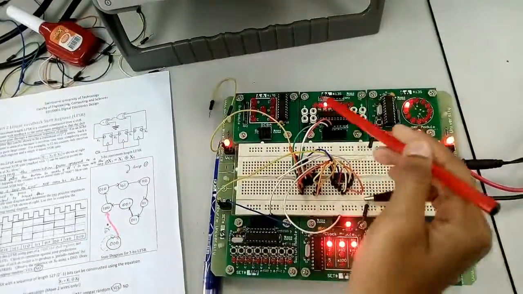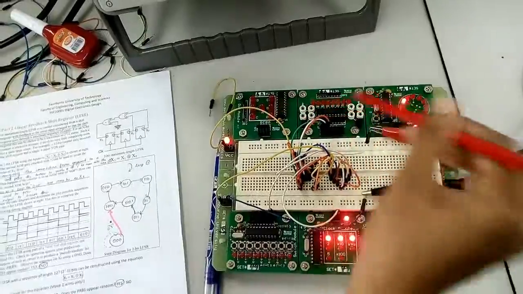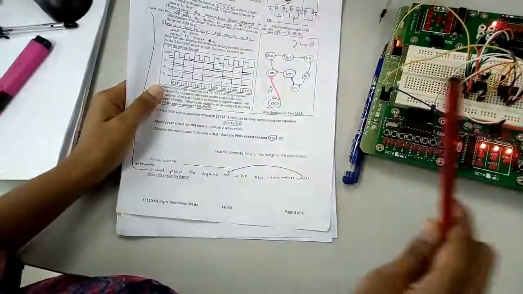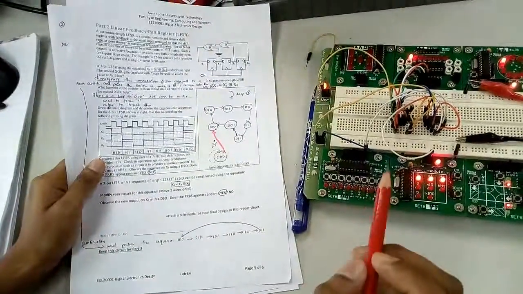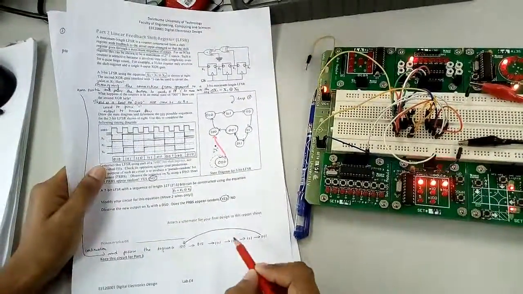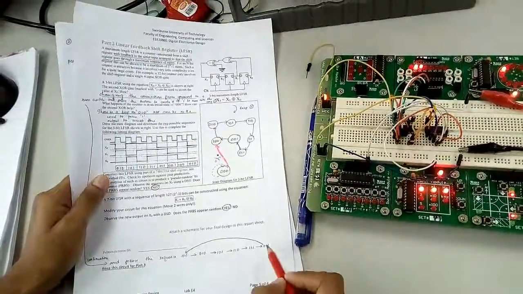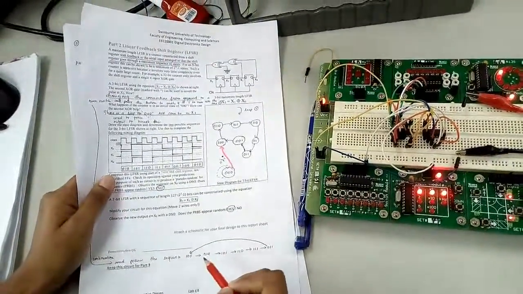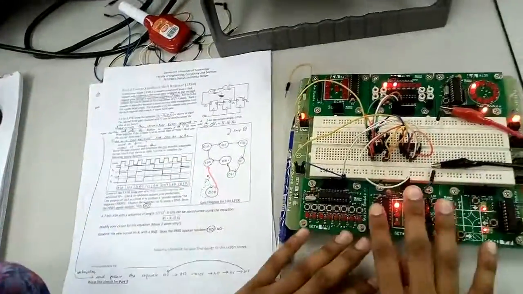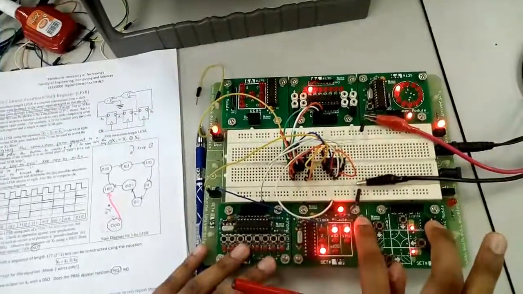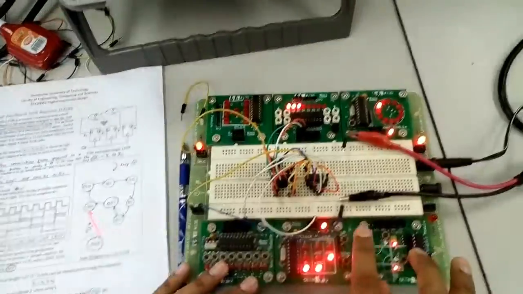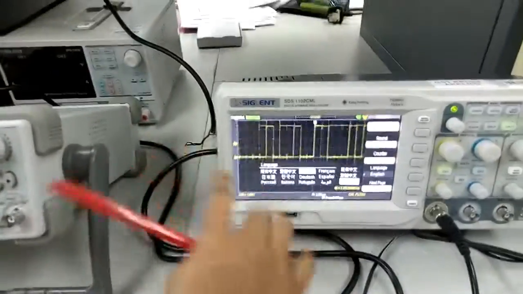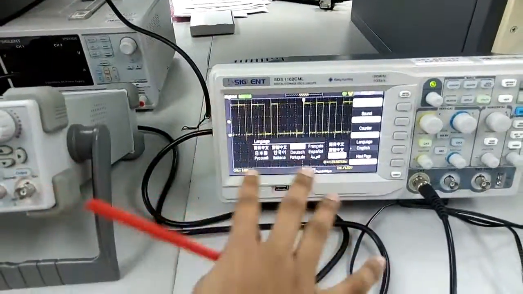So we are going to see the state change, and this follows a pattern of 100 to 011, 101, 110, 111, 011, and back to 100. When you want to observe this particular output on the oscilloscope, you need to change the frequency to 500 kilohertz. As you can see, this is the output you get on the oscilloscope.